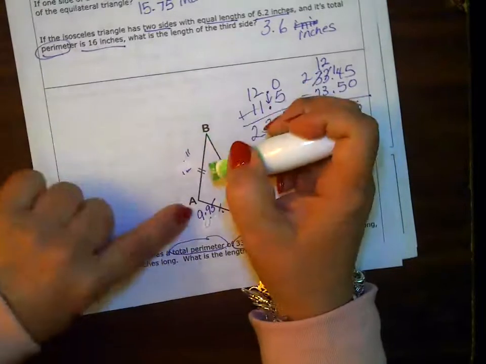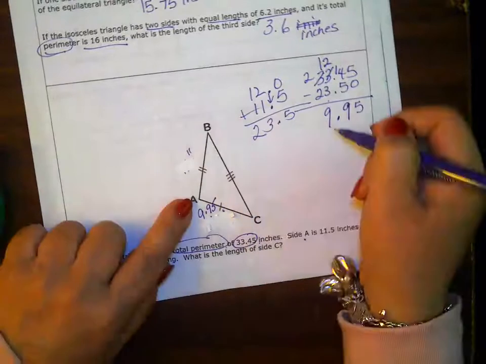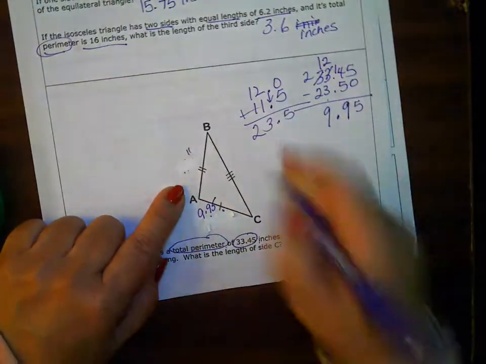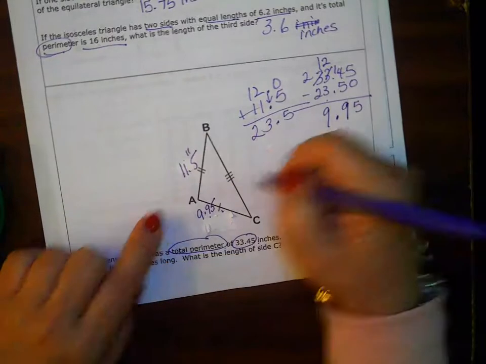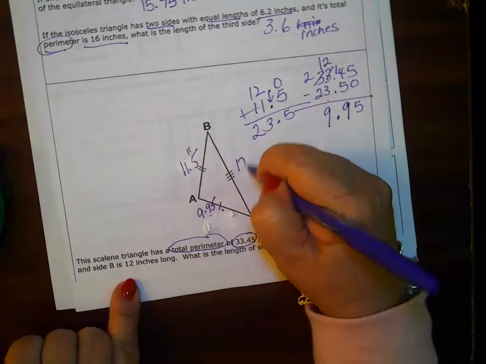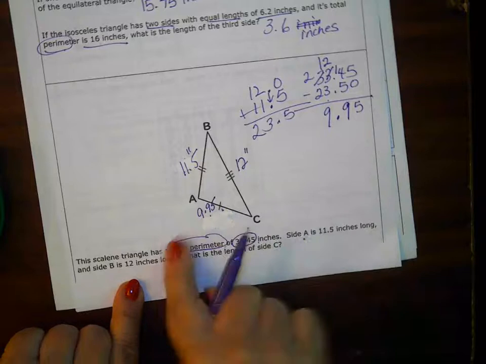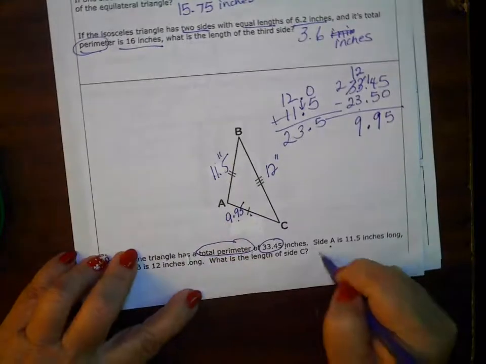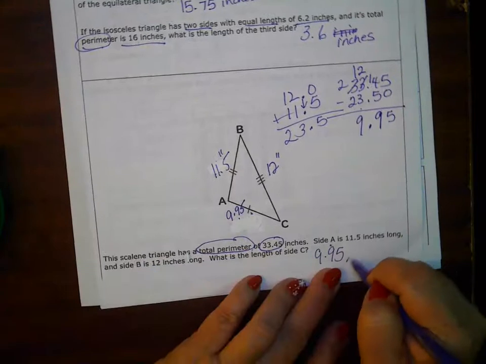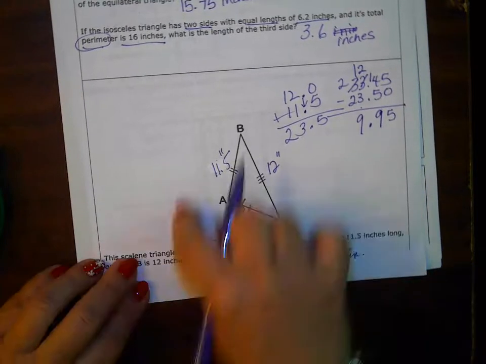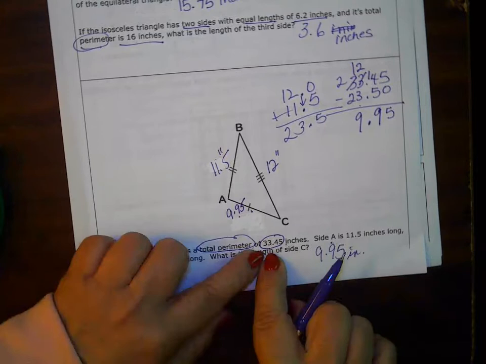So this is, and I almost did that. I don't know why I didn't do it. So this is line segment A, 11 and a half. Segment B was 12 inches, and now segment C is 9 and 95 hundredths inches long. If you were to add all of these up, you're going to get 33 and 45.